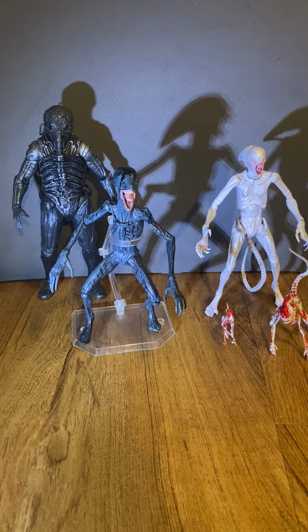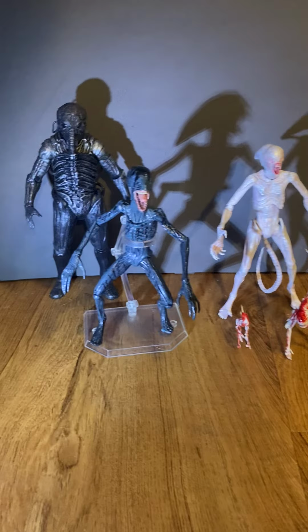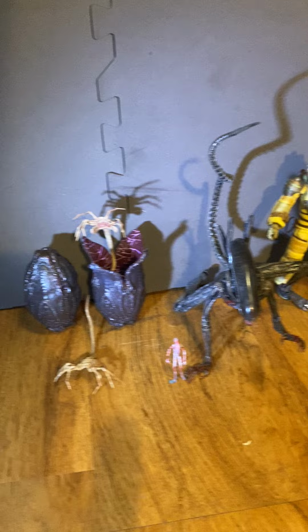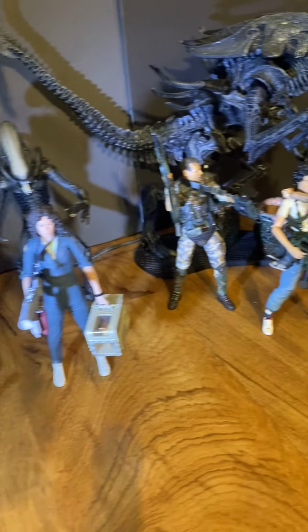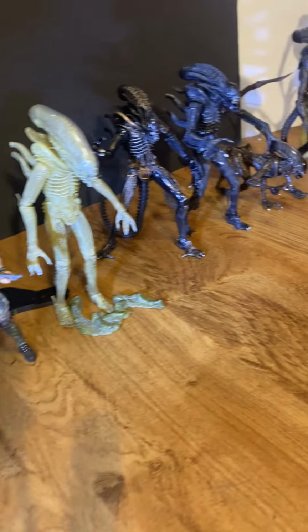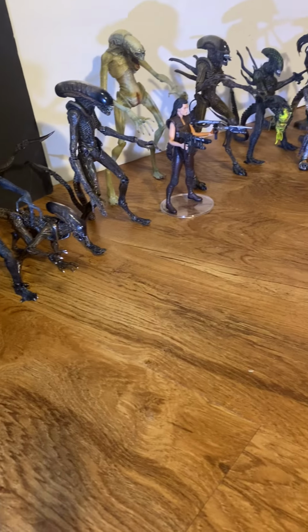For the first time ever, we will be going over Alien and the transformation from the first Alien all the way through the entire cinematic line and how they differed, changed, molted, all the way from the beginning all the way down to AVP.